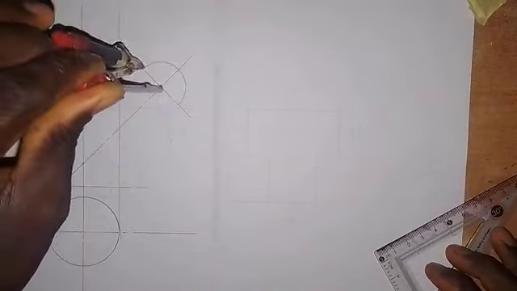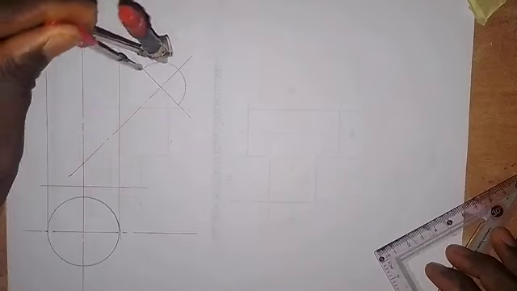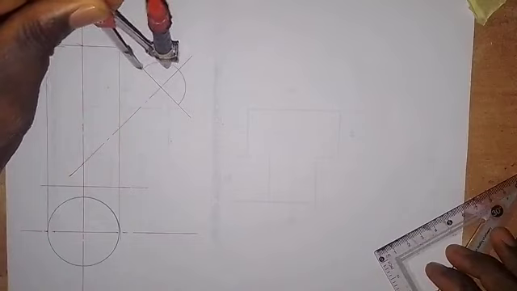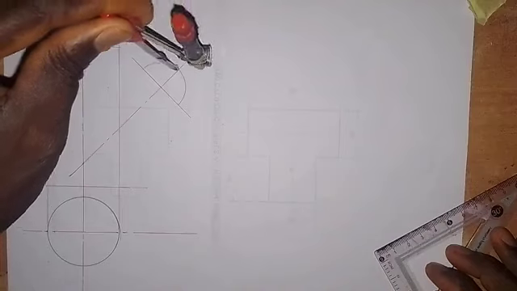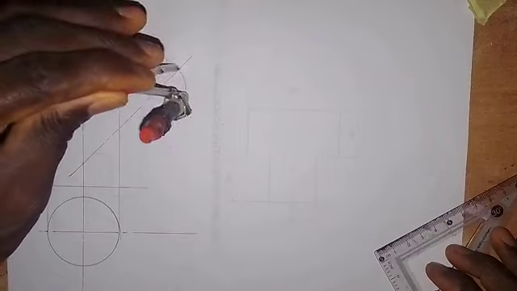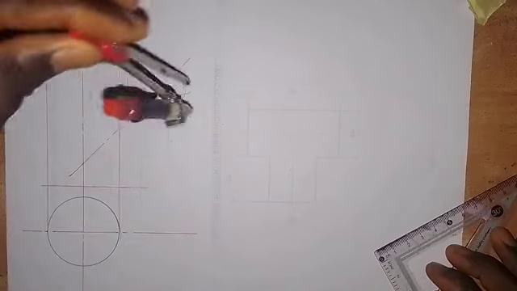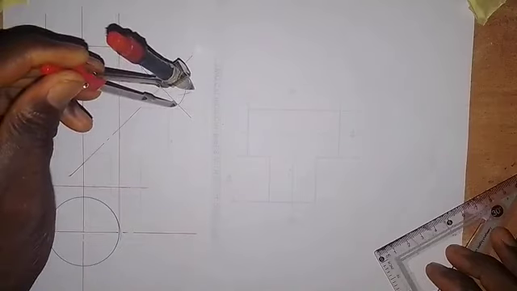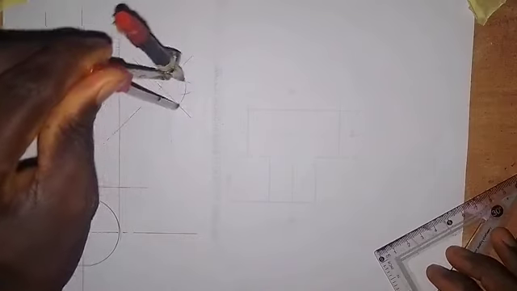Okay. So here we have a semicircle, and this semicircle we are going to divide into 6 equal parts. So put the pinpoint at this point, then draw an arc. You draw an arc to this side, and draw an arc to this side here. Then we put it at this point here, where the semicircle touches the line, and we draw an arc.